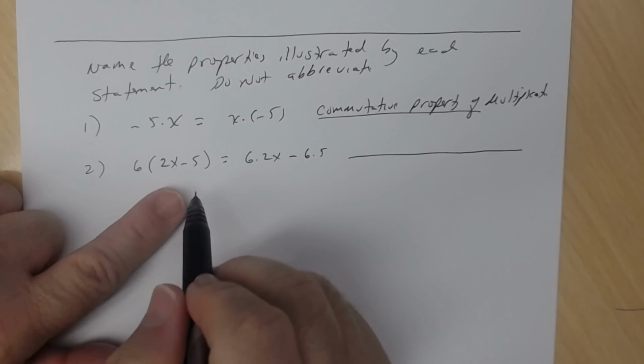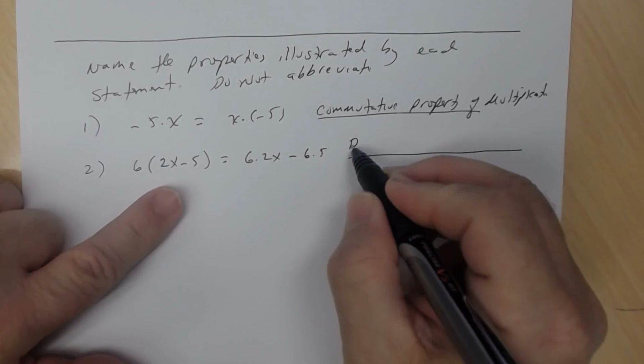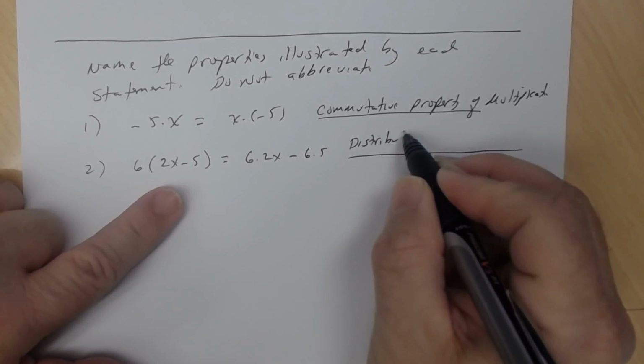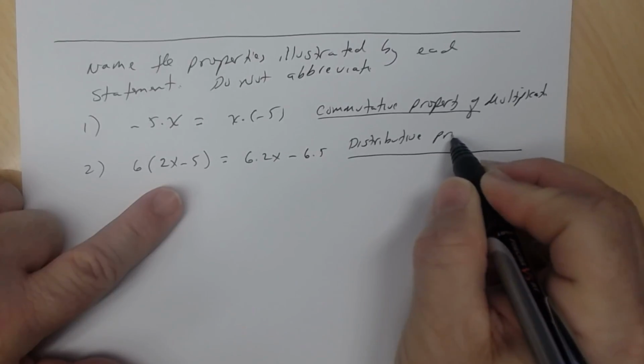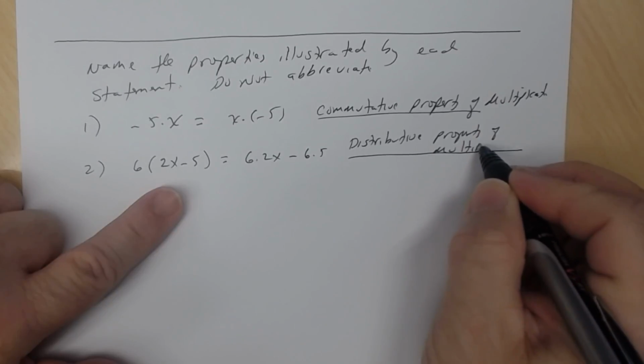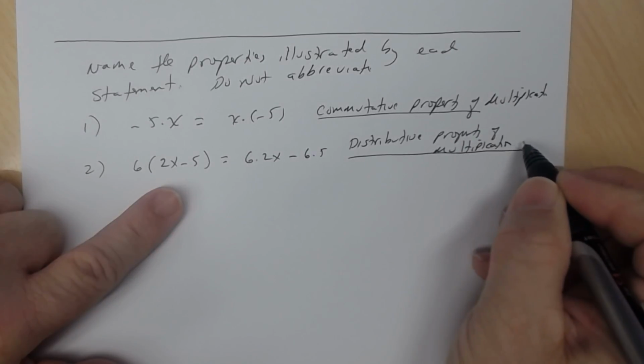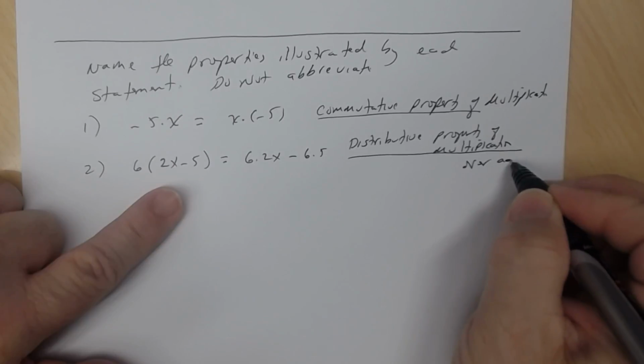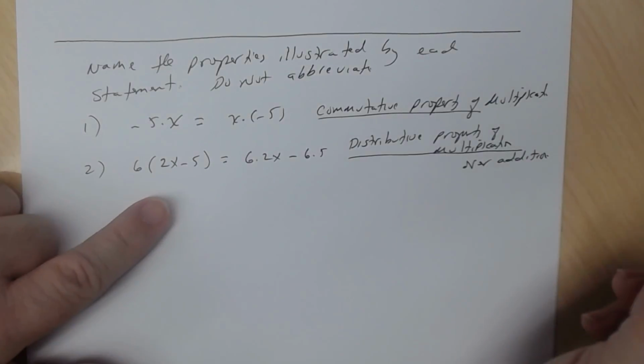If you said the distributive property, that's correct, but go ahead and write it like this. The distributive property of multiplication, again, don't abbreviate, over addition.